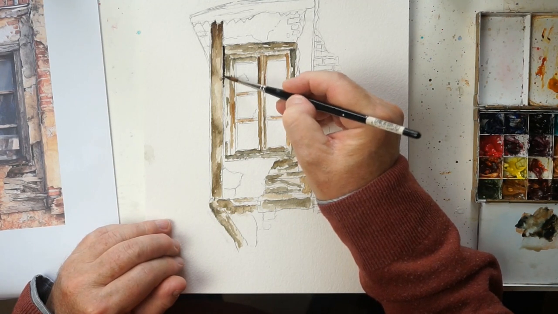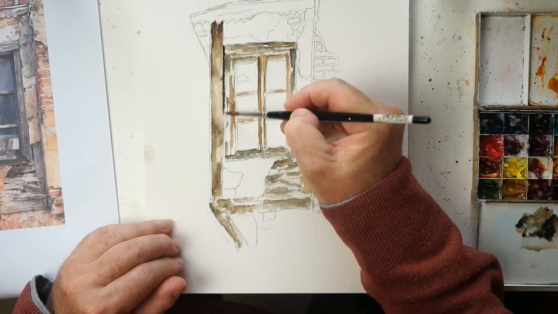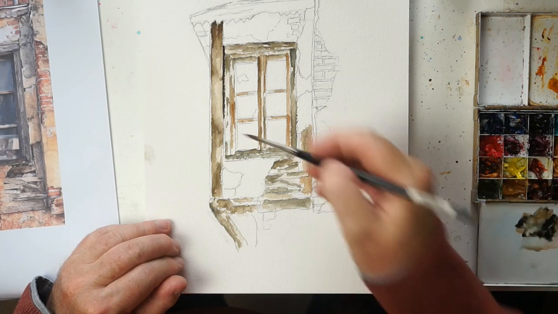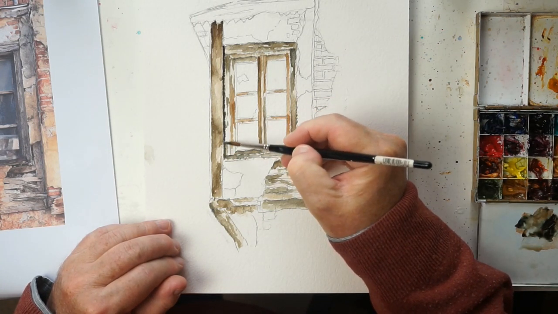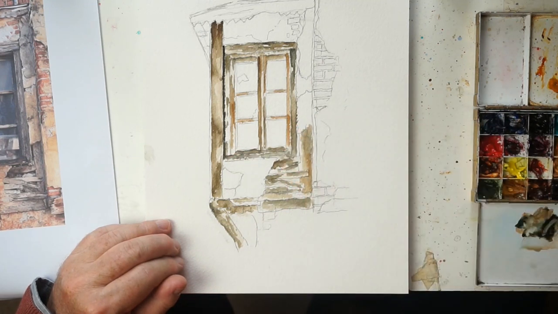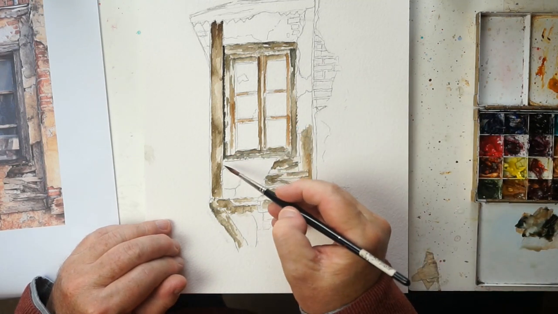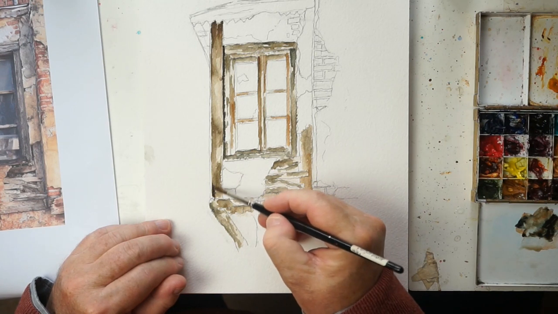So we've got this sort of gap between the window and the side of the building there. So that's nice and dark. This is quite dark down here as well.